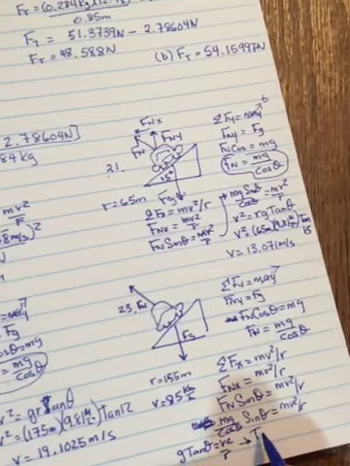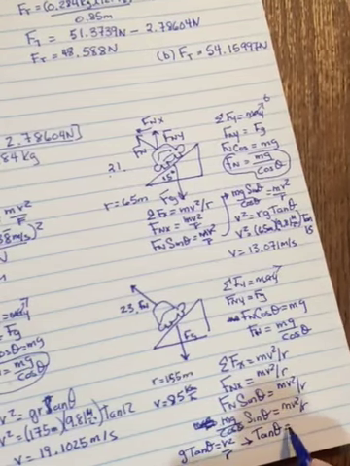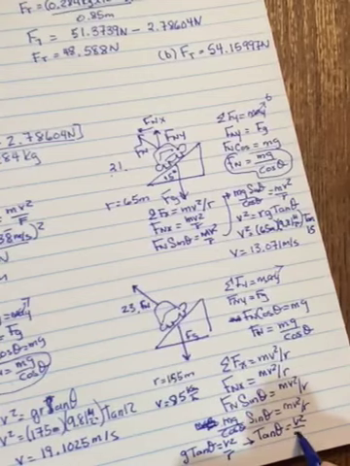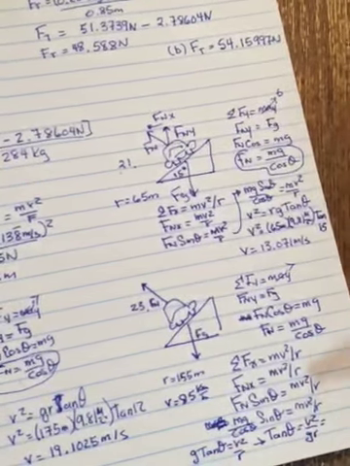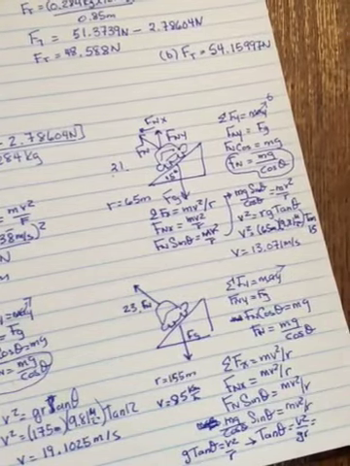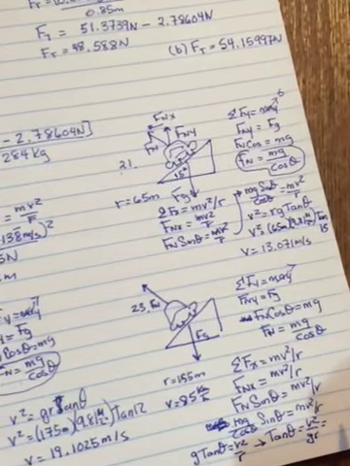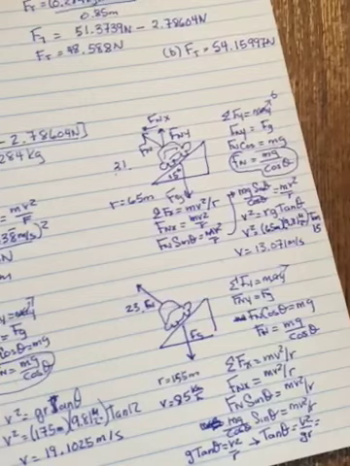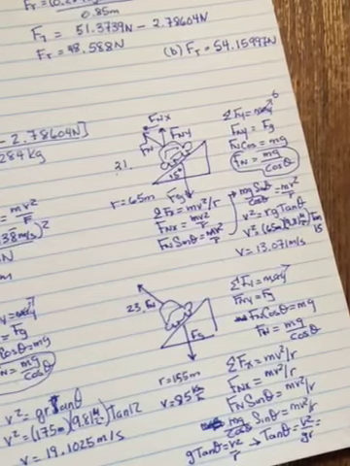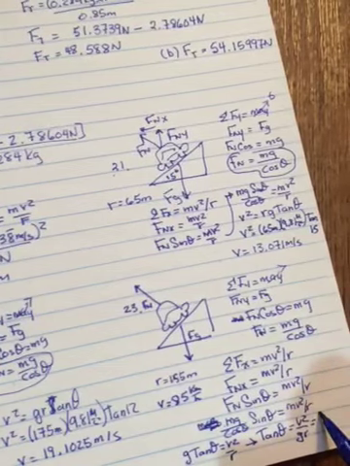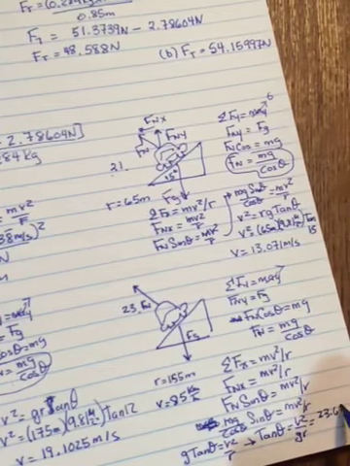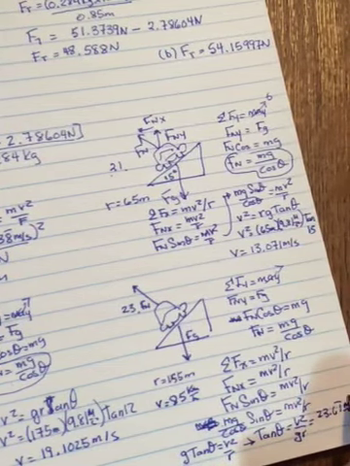This time you want tan theta, so tan theta is equal to v squared over gr. 85 kilometers per hour is, let me try that again. 85 divided by 3.6 is 23.61 repeating meters per second.